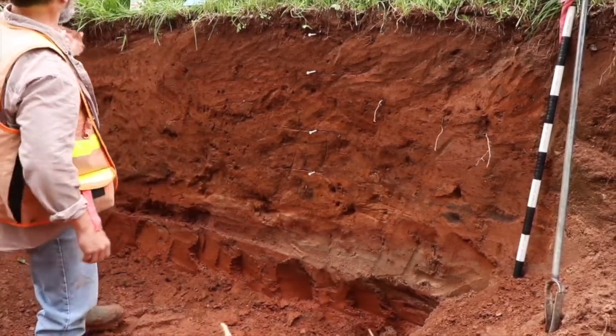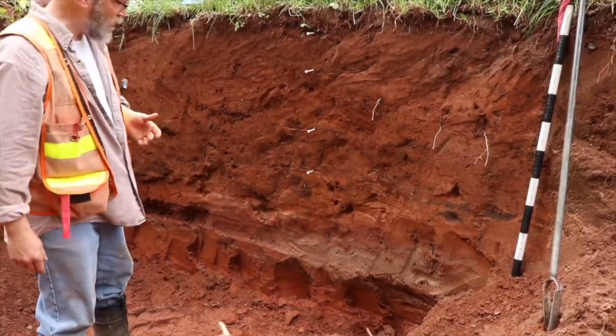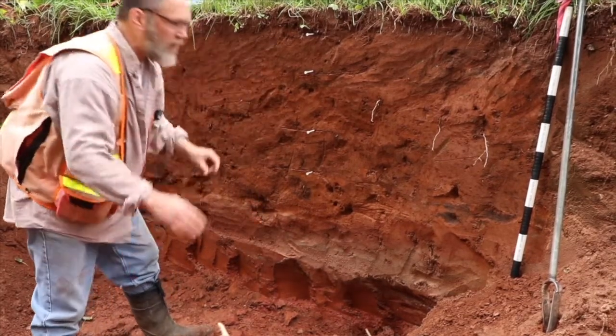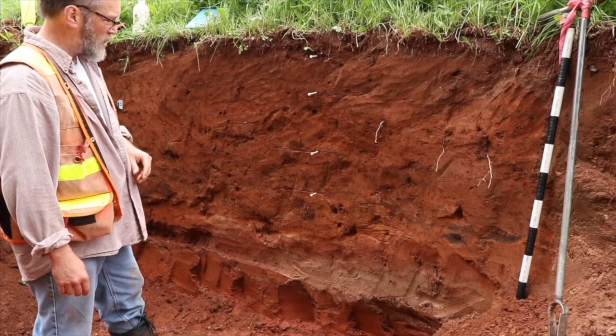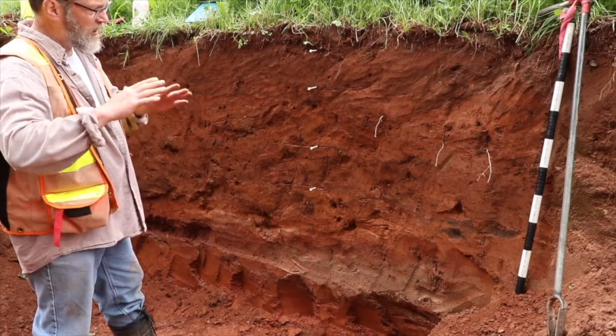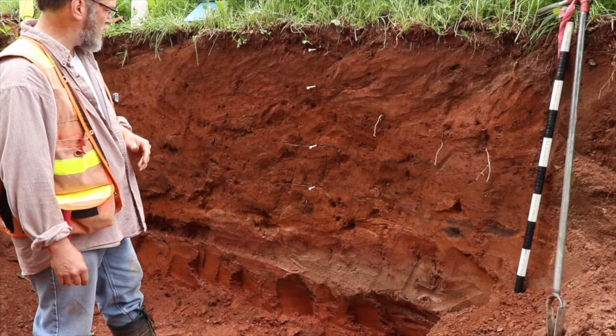So when water is in the system, especially after spring snow melt, water will come down to this layer here and basically just stay there for weeks at a time, maybe even months. And because of that, air is getting knocked out of the system, and we have what we call anaerobic conditions.